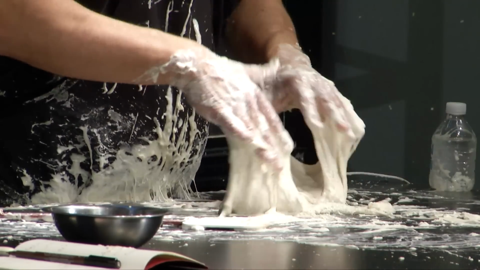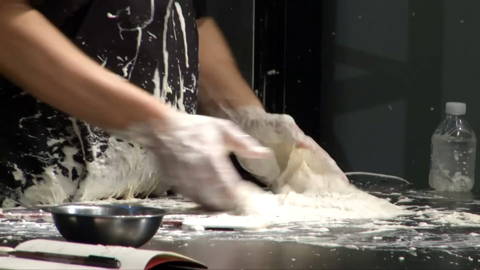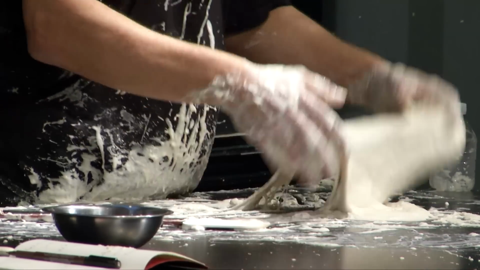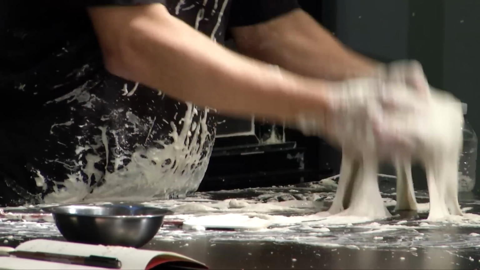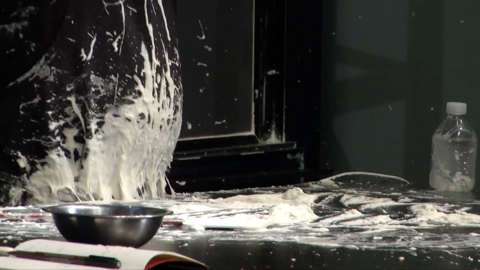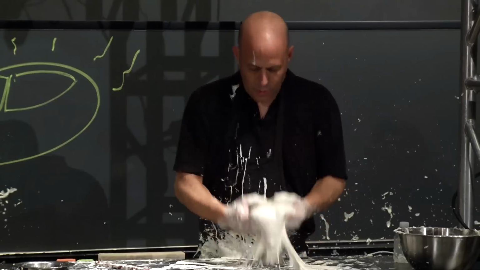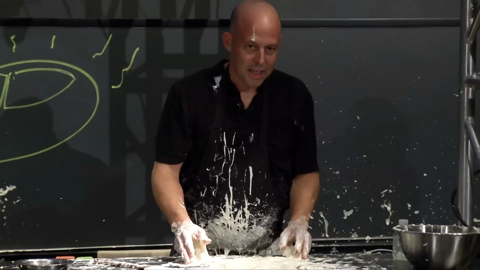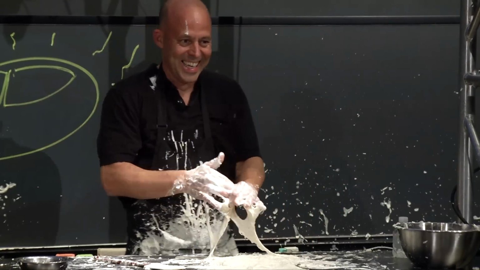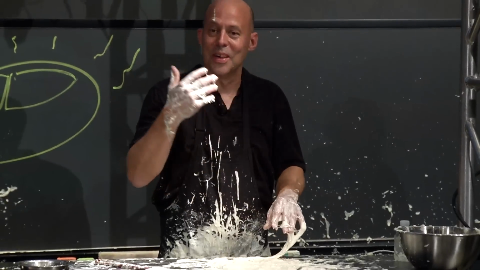It's a wishbone. Perfect wishbone. Look at that. And you see, I'm throwing it at this table with as much force as possible.